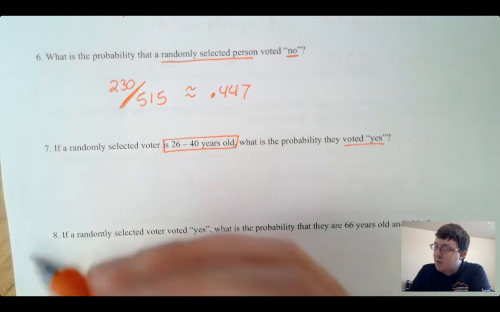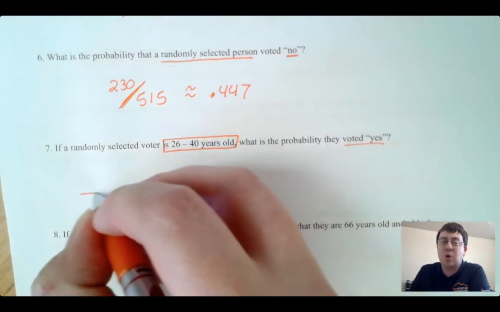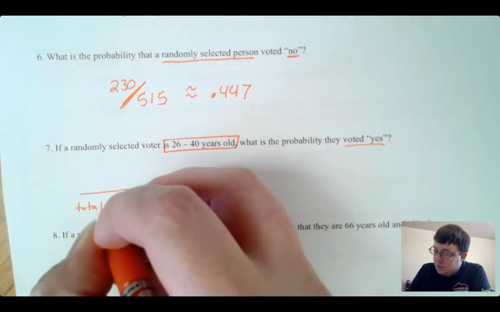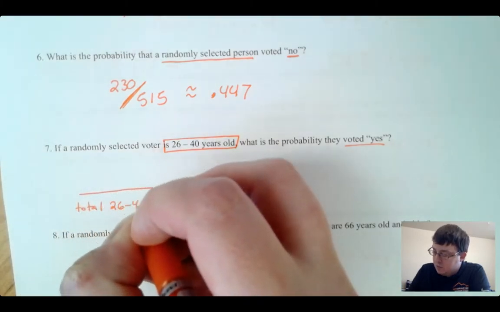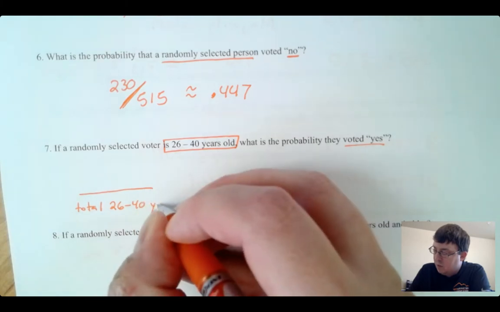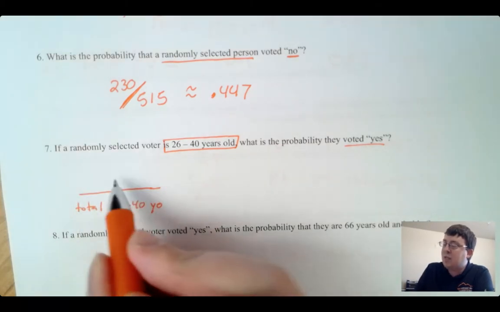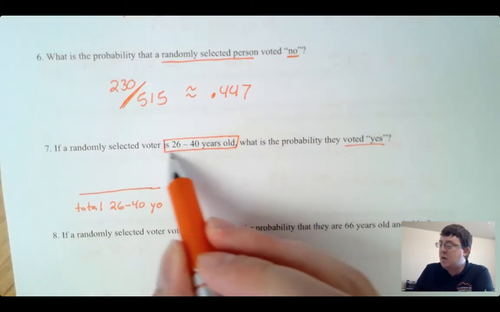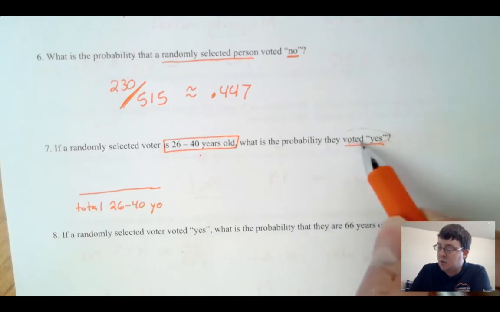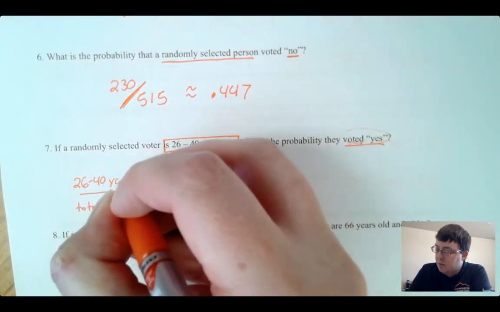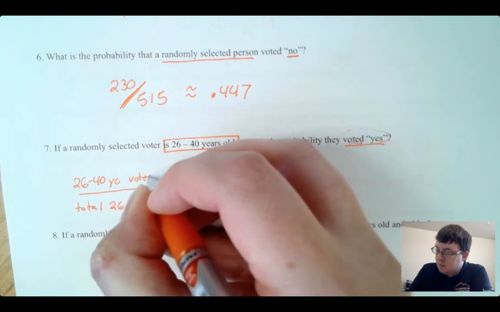So my new denominator is not the total of everyone, but the total of the 26 to 40-year-olds. And then who am I trying to select? Well, out of those 26 to 40-year-olds, how many voted yes? So I want the 26 to 40-year-olds that voted yes.